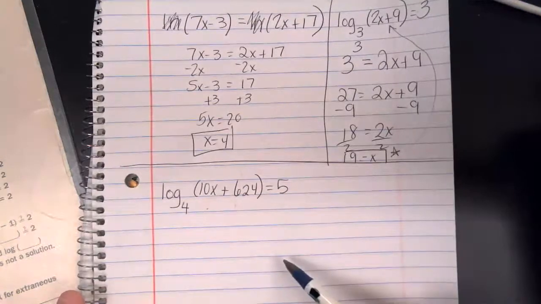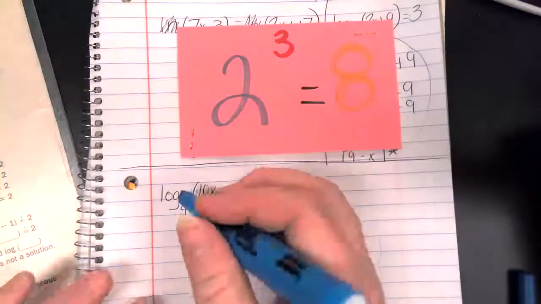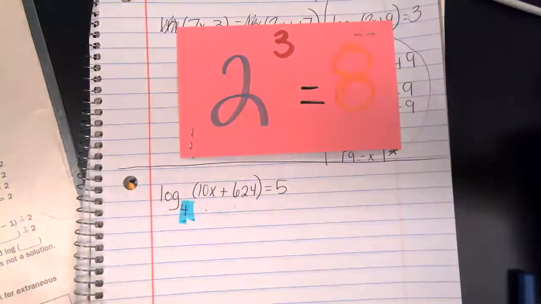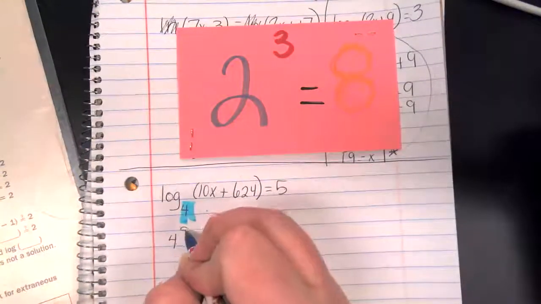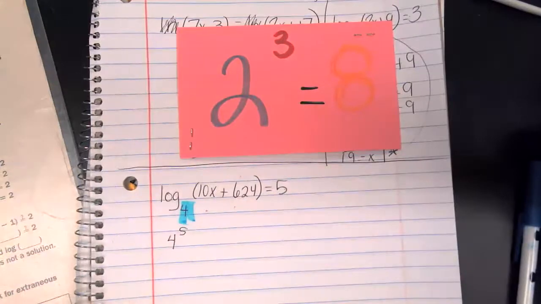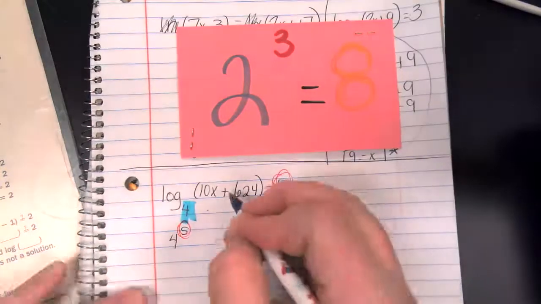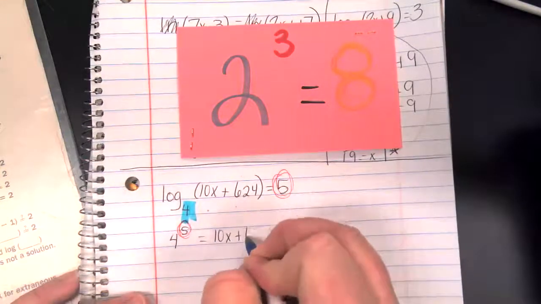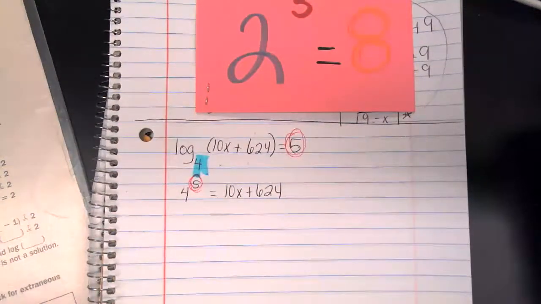I have a small number, I'm good to go. What's my base? If I highlighted my base, it's the same as the 2. Where's my 2? Right there. So 4 to the 5th power, that red part, equals 10x plus 624. Okay, 4 to the 5th power, yikes. That's a big number. I don't know if I have a calculator out.